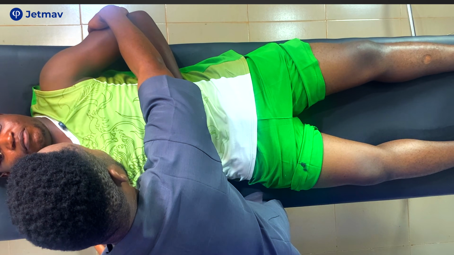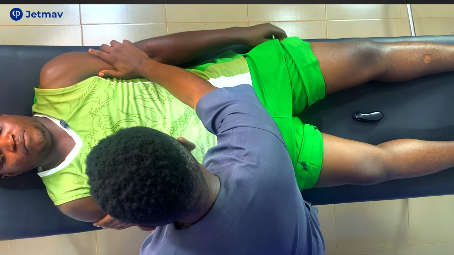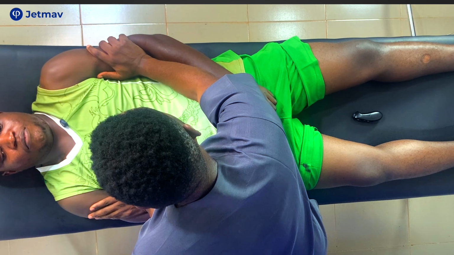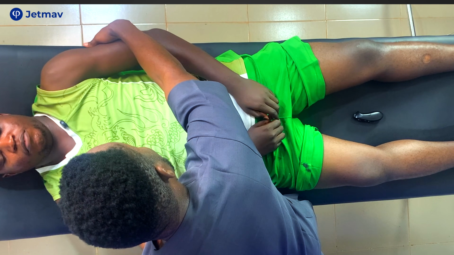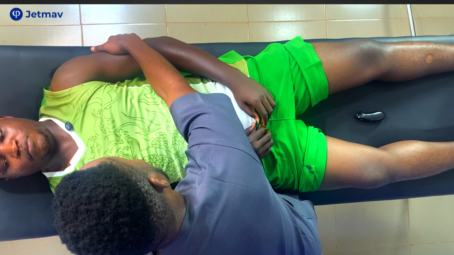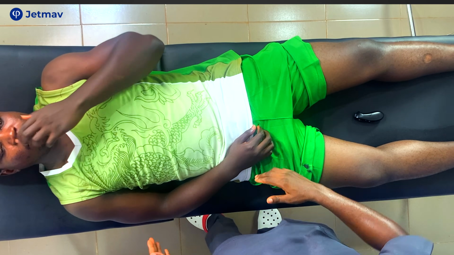Push it down. Don't let me pull it up. Push your arm outward. Don't let me pull it down. That's okay. Then push it down. Don't push my hand down. Good. So you check for abduction, extension, and flexion at the shoulder. Then go to the elbow. You check for flexion and extension.